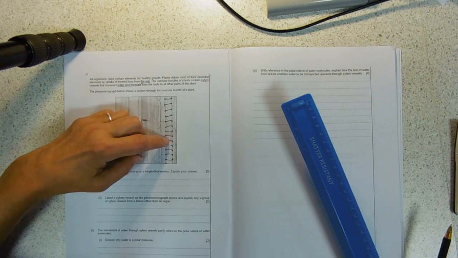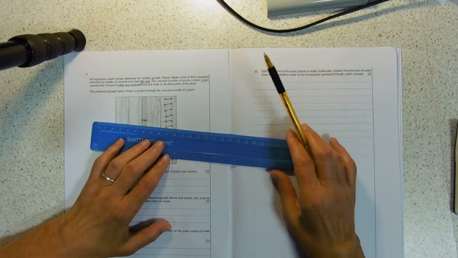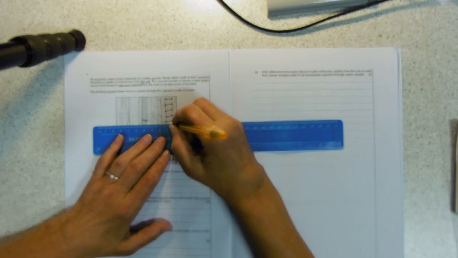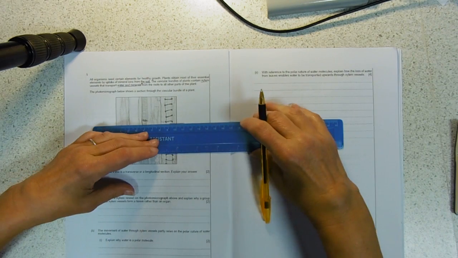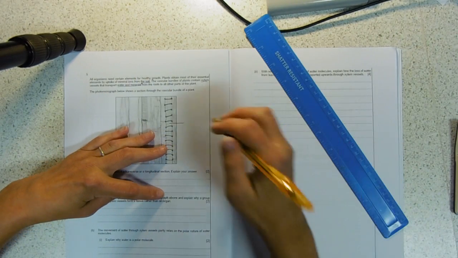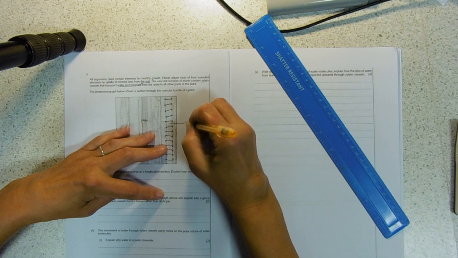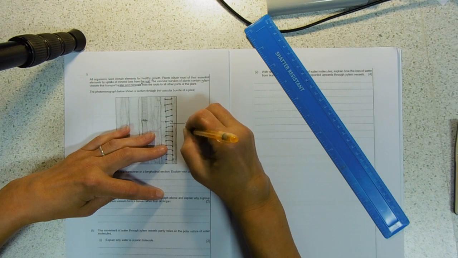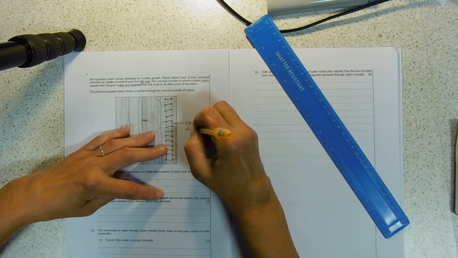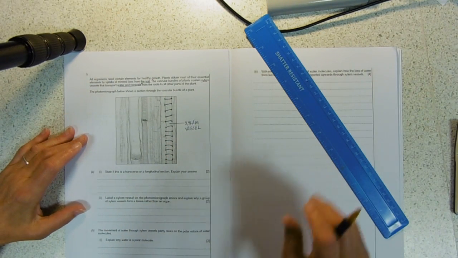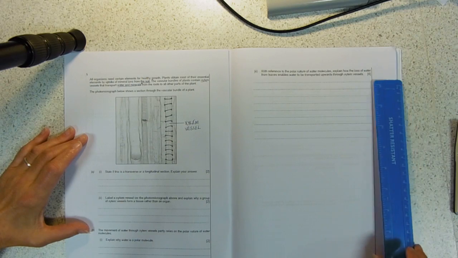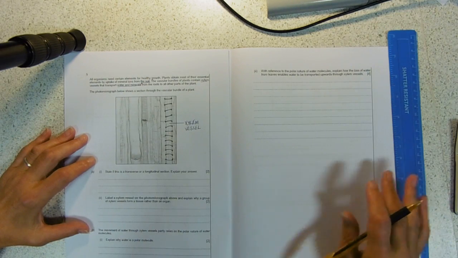These annular rings of lignin are a dead giveaway. So, label a xylem vessel on the photomicrograph above. Xylem. Did you notice how I use my ruler to do my label line? I take pride in my work. Okay, I'll do that first, and then I think we're good to go.